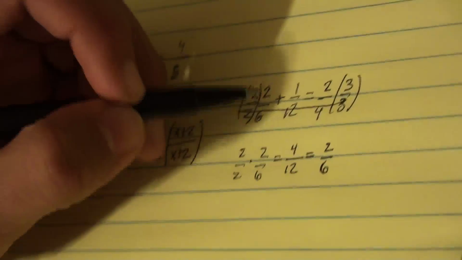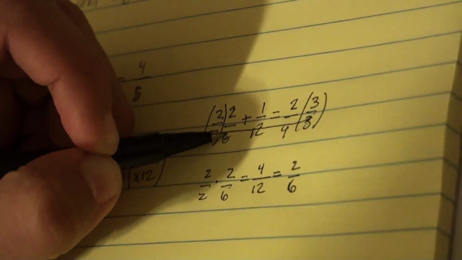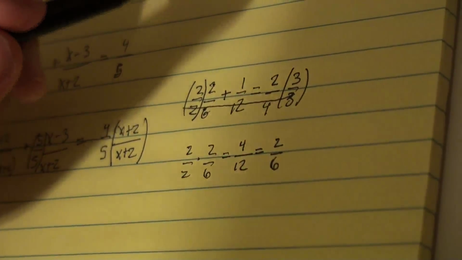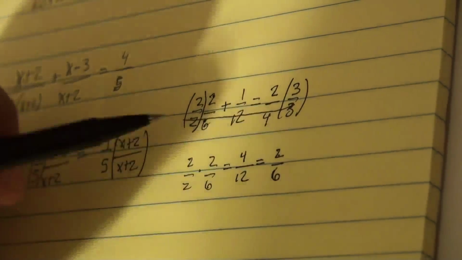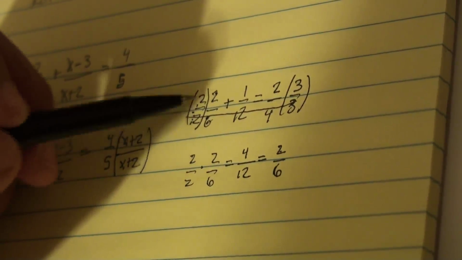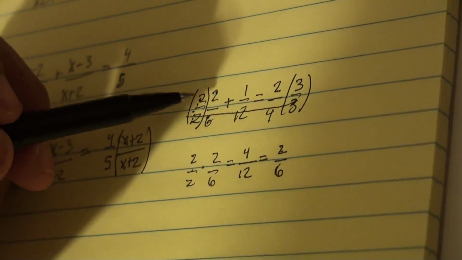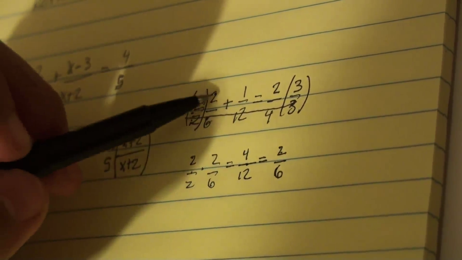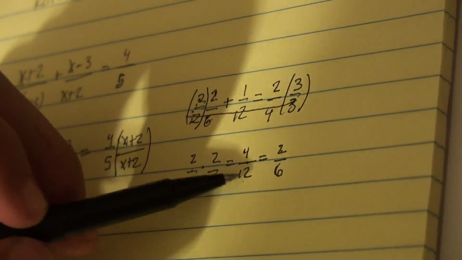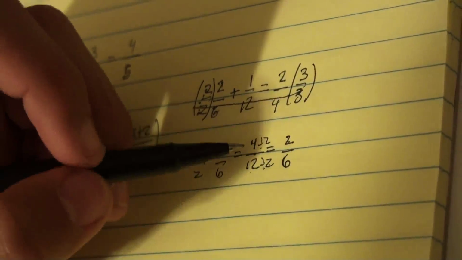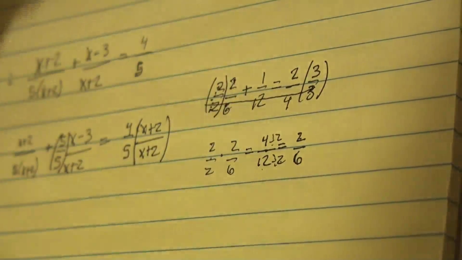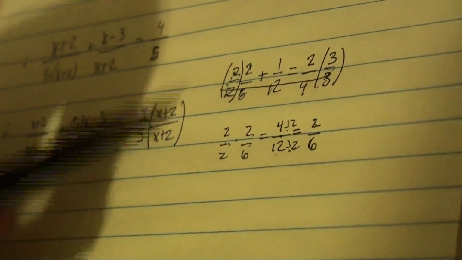This can reduce to 2/6. See how it's the same right here? So we can see it's the same, 2/6 and 2/6. That's why we are allowed to multiply by 1, because it doesn't change anything but the form. If you divide 4 over 12 by 2 on both sides, 12 divided by 2 is 6, and 4 divided by 2 is 2. That's how come we're allowed to use multiplying by 1.